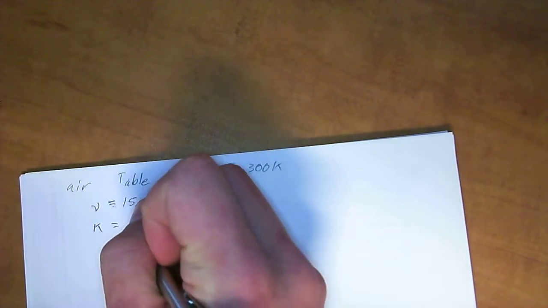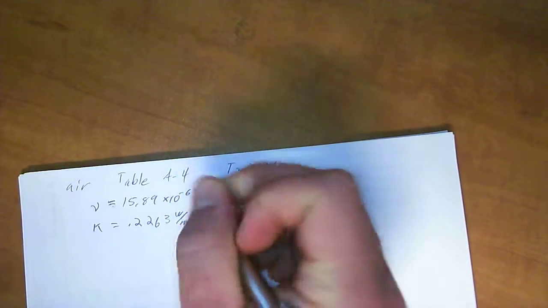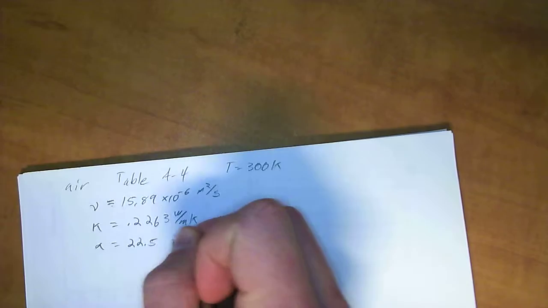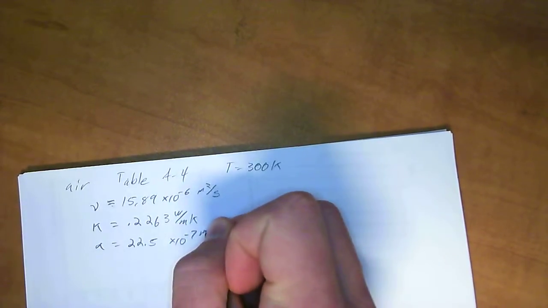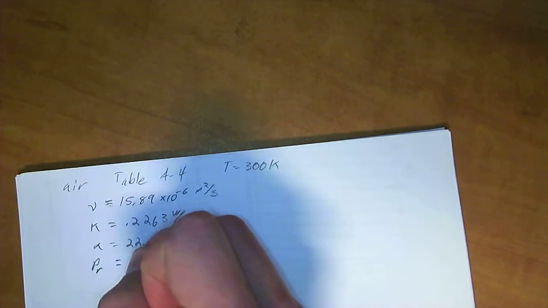And then k is equal to 0.02263 watts per meter Kelvin. And then alpha is equal to 22.5 times 10 to the negative 7 meters squared per second. And then the Prandtl number is equal to 0.71.